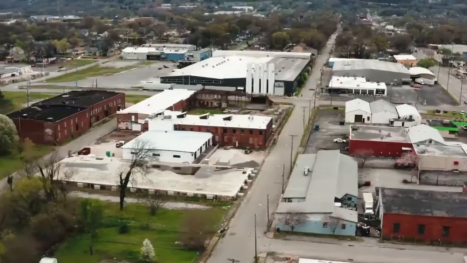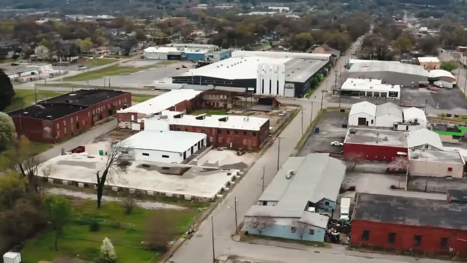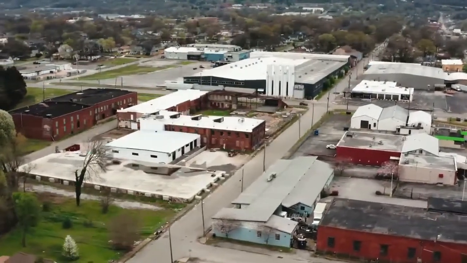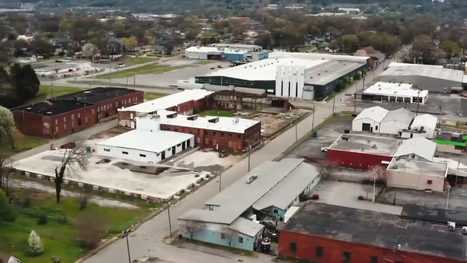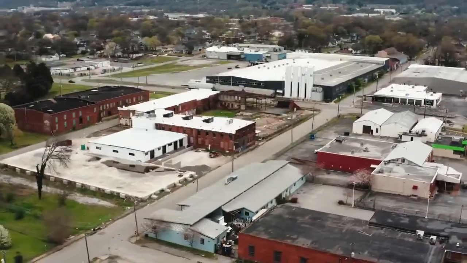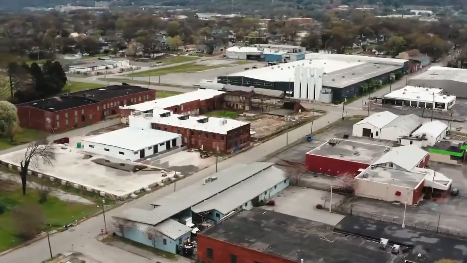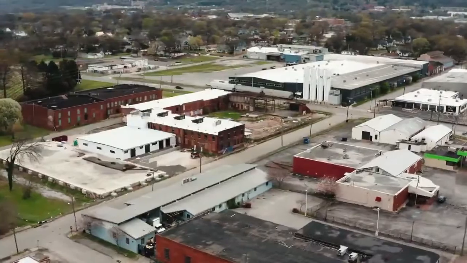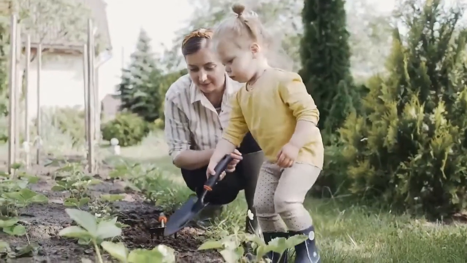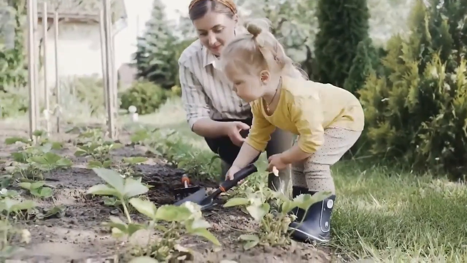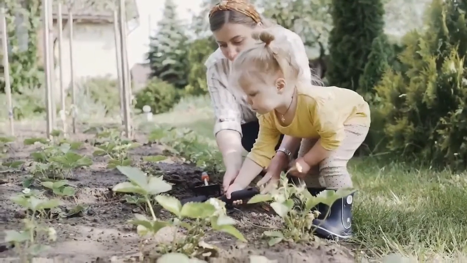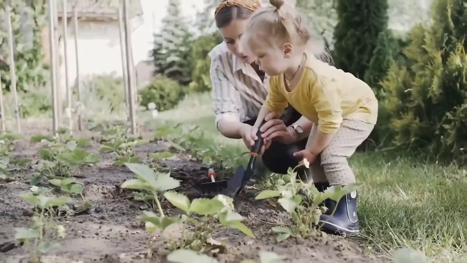Building houses and factories. Again, we all require shelter and employment. We cannot avoid this. However, on the other hand, we can increase forest value.